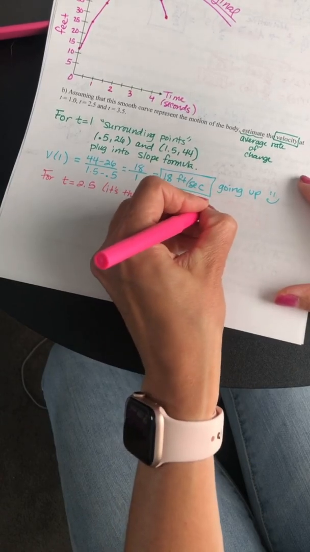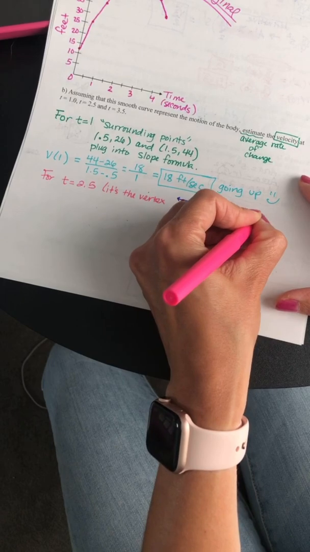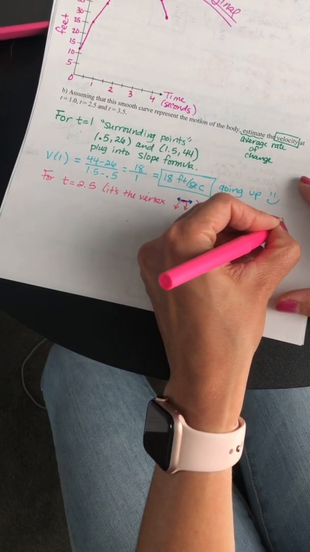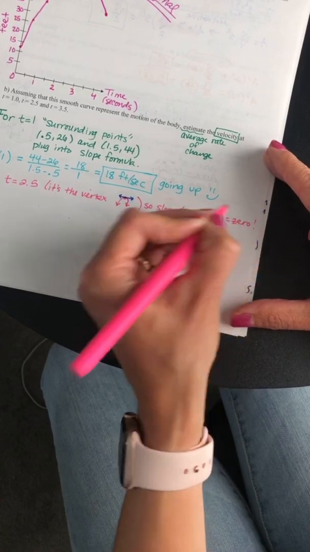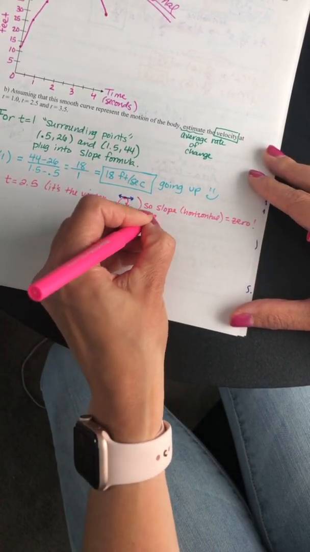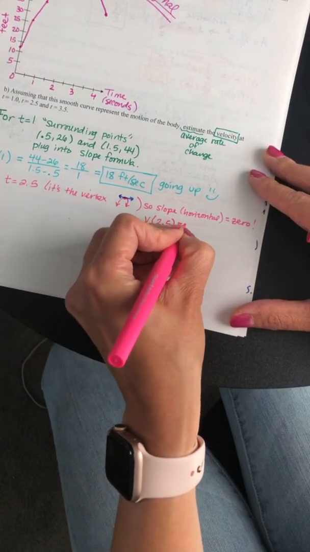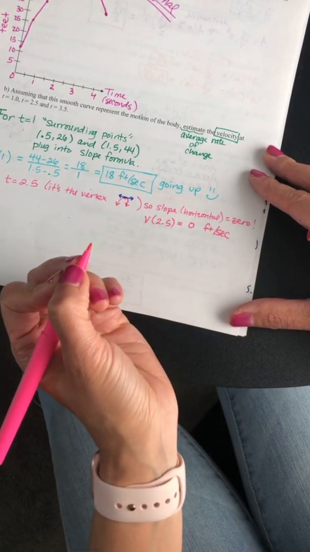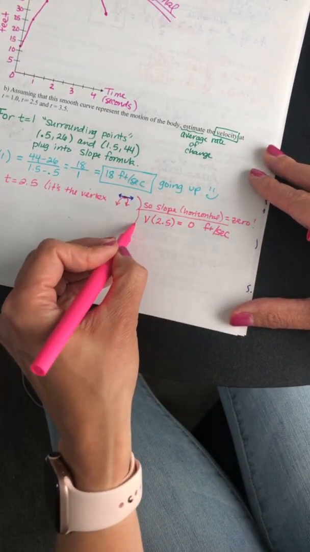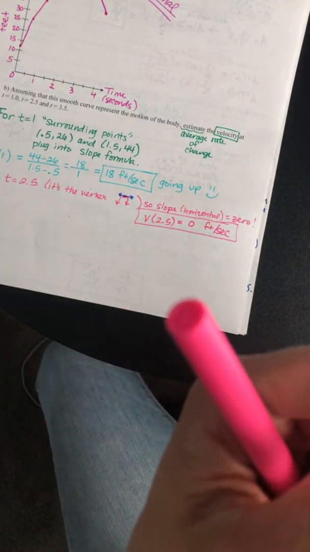Well, slopes of horizontal lines are 0. So that means that v, the velocity at a time of 2.5 seconds, is going to equal 0 feet per second. Because that's its turning point. It's going to switch directions. So it's going to slow down to not moving, and then it's going to come back down.